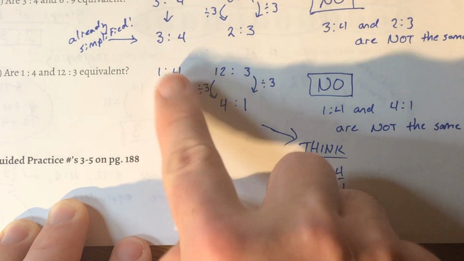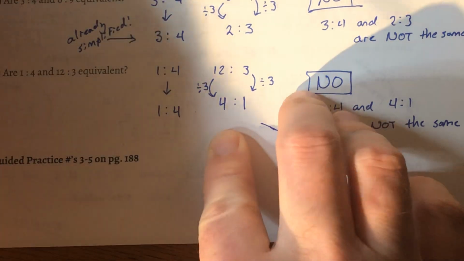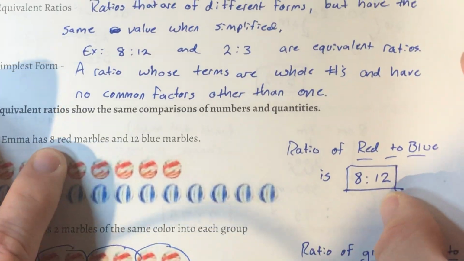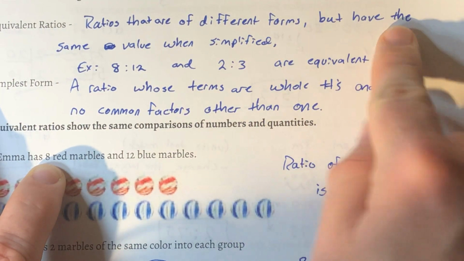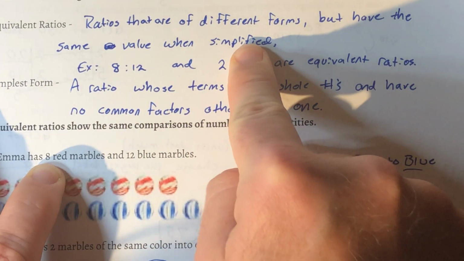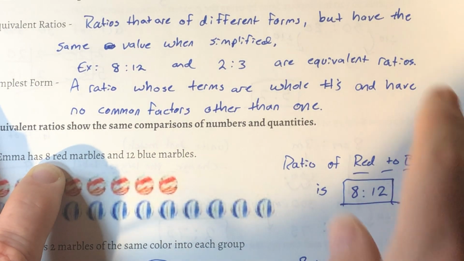Again, this would be the work required to show that they are equivalent. Why? Because according to our definition, equivalent ratios are ratios that are different forms but have the same value when simplified. So in other words, you have to simplify both to determine if they're really equivalent or not. All right, moving on.